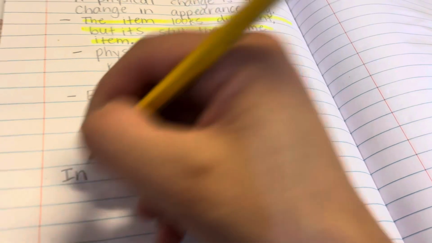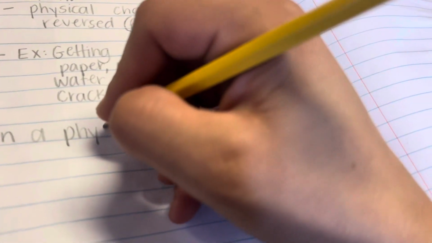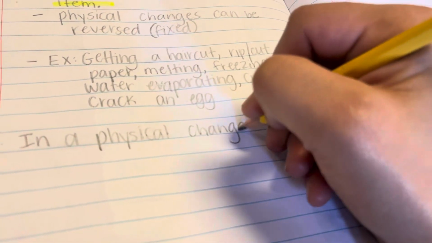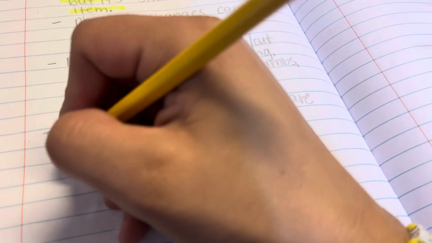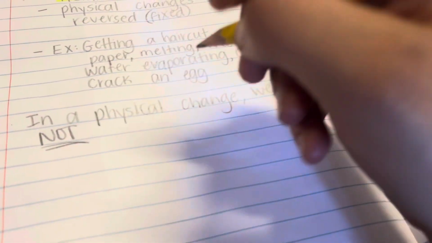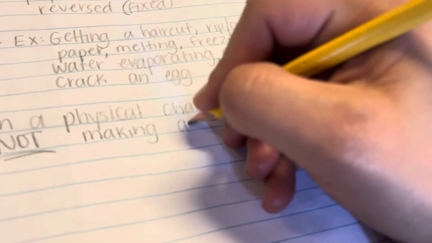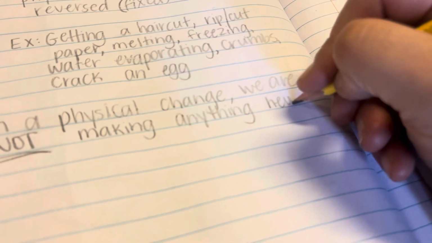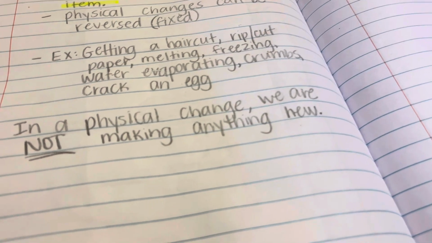So one more thing that I'm going to write here, and I'll skip one line. It's going to say, in a physical change, we are NOT, and I'm going to write not in capital letters, and I'm going to underline it. We're not making anything new. You're just taking something and you're making it look different. I'm going to highlight this whole sentence.